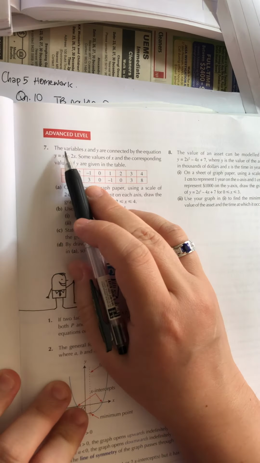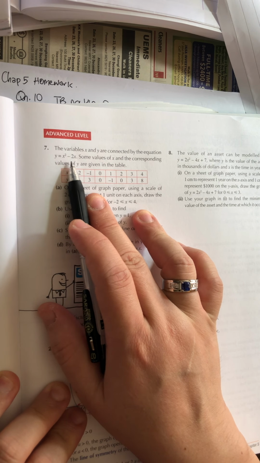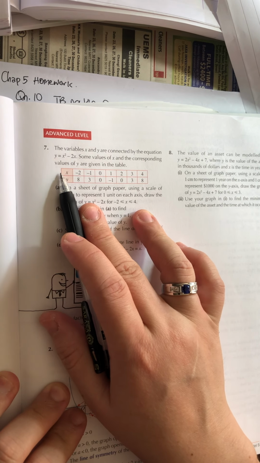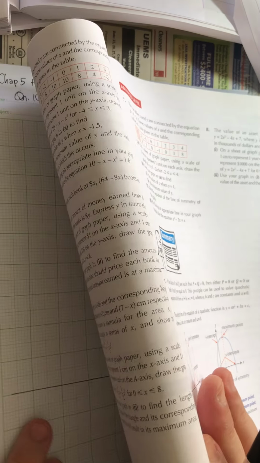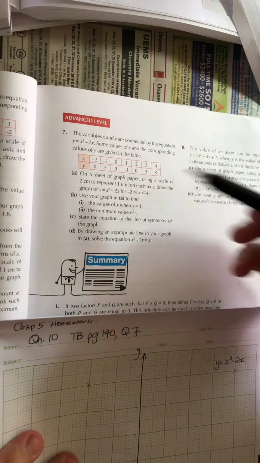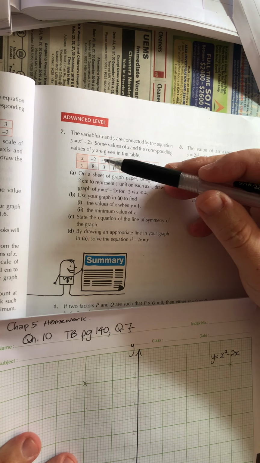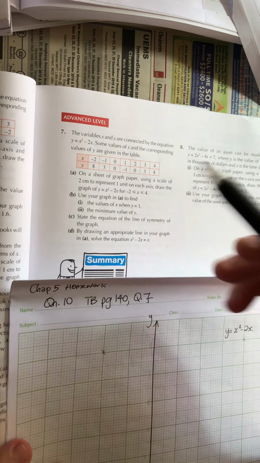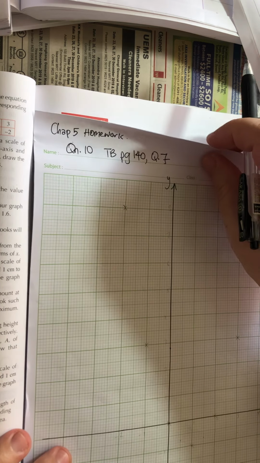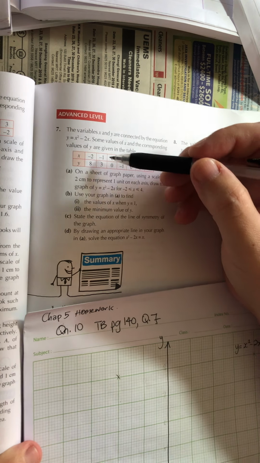So the equation is y equals x squared minus 2x, and they're very nice to you. They've drawn this table for you. I know some of us have finished this question already, but we didn't have the time to discuss the last few parts here. If you are okay with drawing the graph and all that, then you can just fast forward to the later part. But I know there are some of you who don't even know how to plot the table of values, so we will go through step by step.